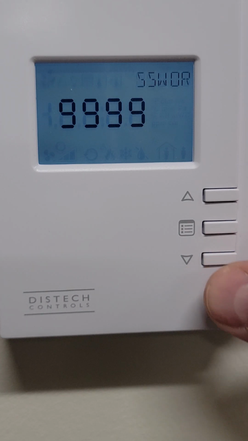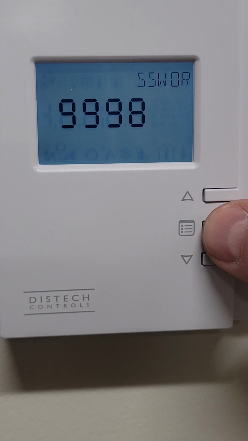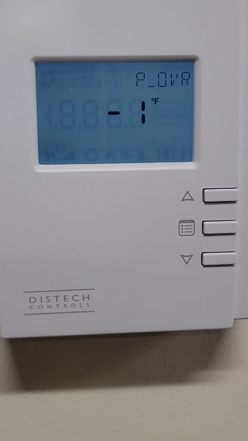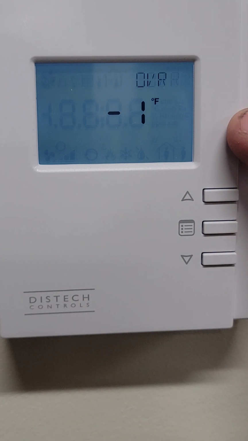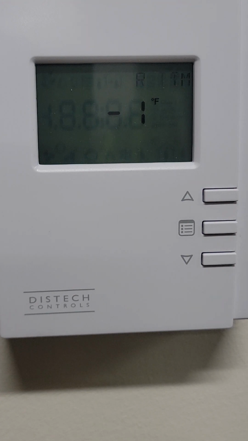Press the down arrow to 9998, which is the password, and hit enter. You have a series of menu items. You have temperature override. This is where you would override the space temperature to create a demand. You would override it to either 90 degrees, which would generate a full cooling demand, or you can override it to like 60 degrees, which would generate a full heating demand.